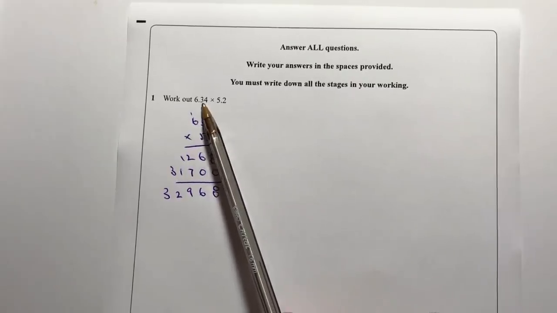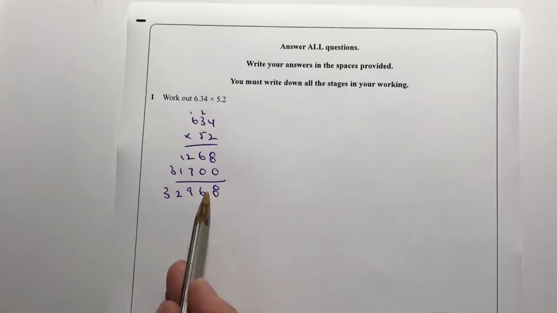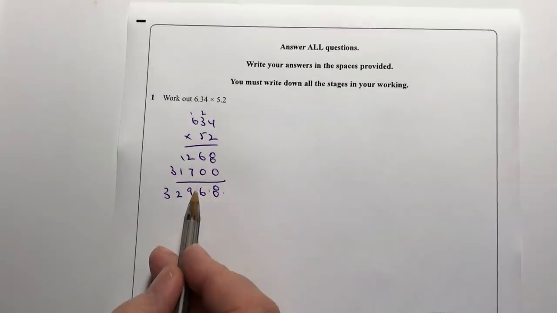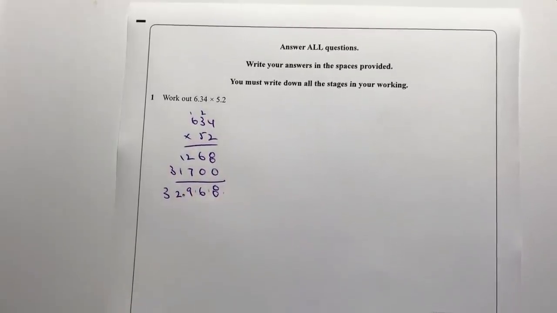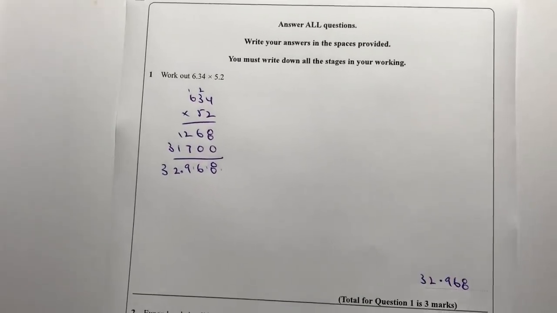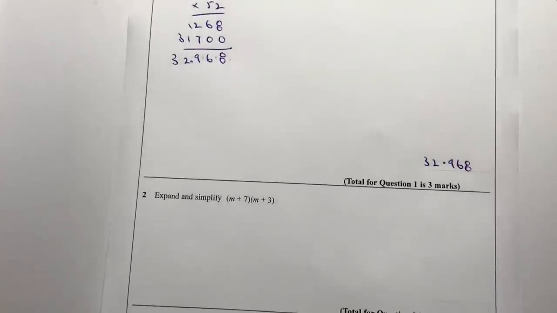Okay, now because the decimal point has actually been moved 3 places in total, as 1 place it's been moved here and 2 places it's been moved here. So all I'm going to do is I'm going to move my decimal point 3 places in the answer. So at the moment it's here. I'm going to move it once, twice, 3 times. So the answer is going to be 32.968. Okay, I hope that's been all right for you and you've been able to work that through. As I say, there might be a few different methods that you might use, and that's perfectly fine, not a problem at all. Okay, so on to question 2.